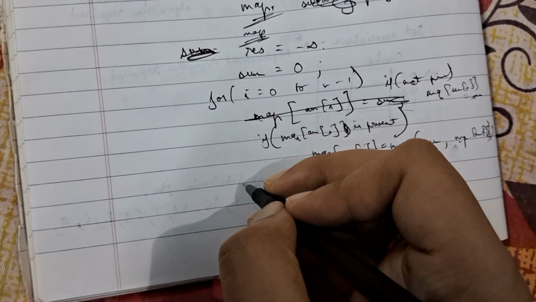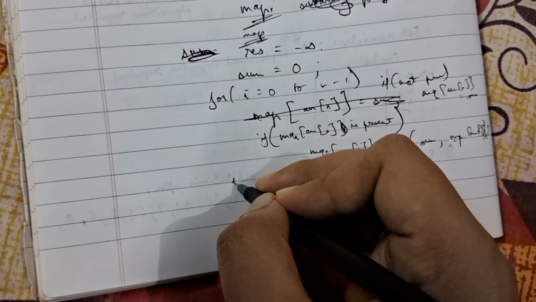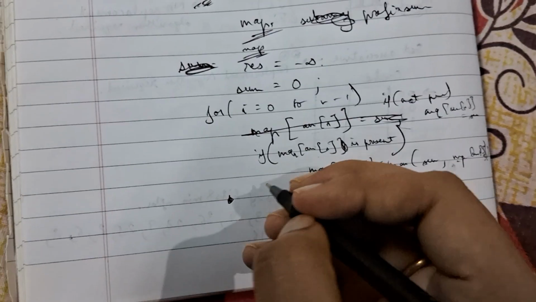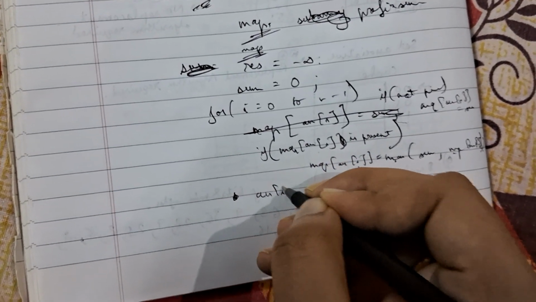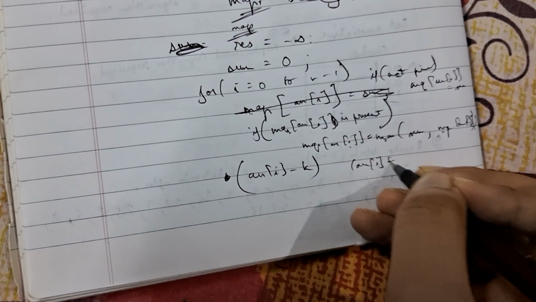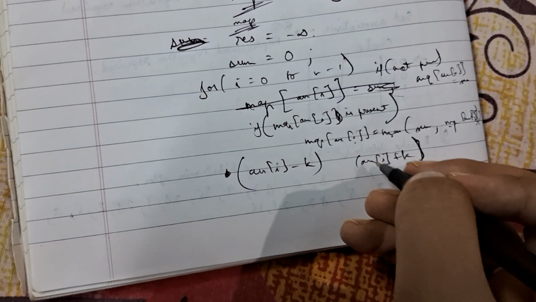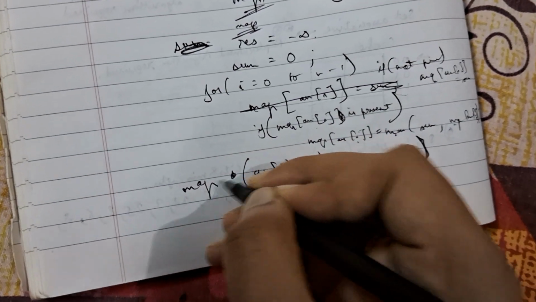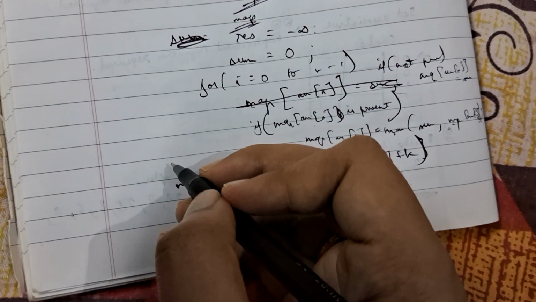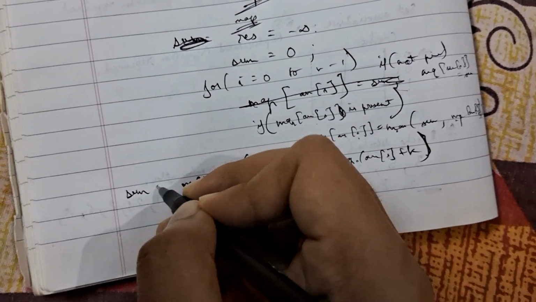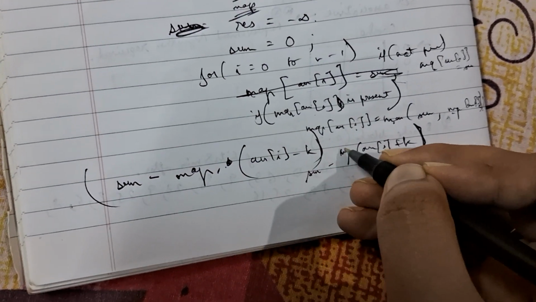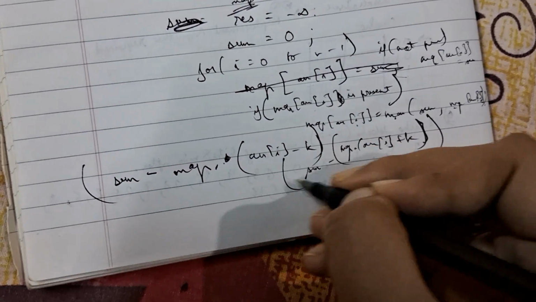After you're done with this, now check, since it is an absolute difference of k, AR of I minus k and AR of I plus k are the elements that you have to check for in the map. So basically the present sum minus this and the sum minus this, there are two values.